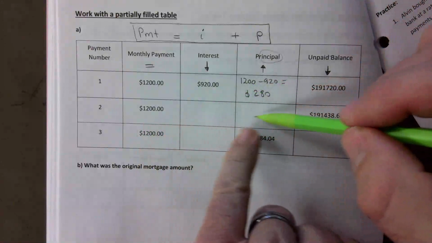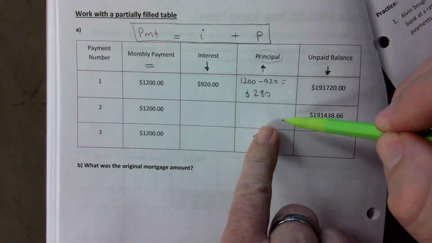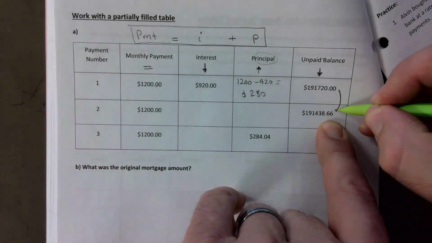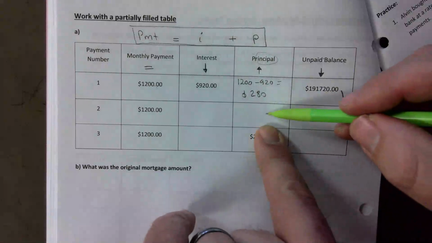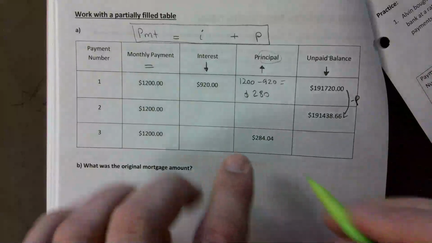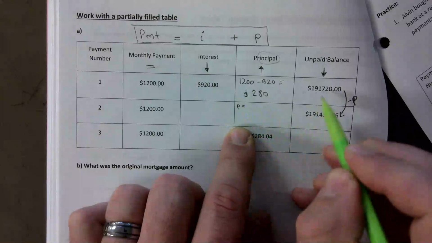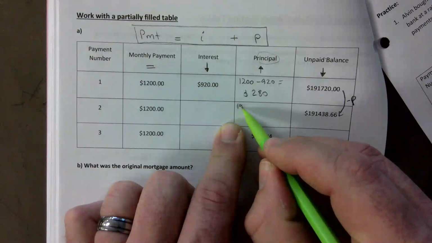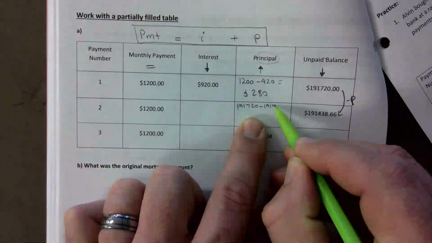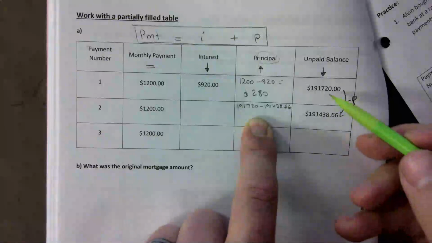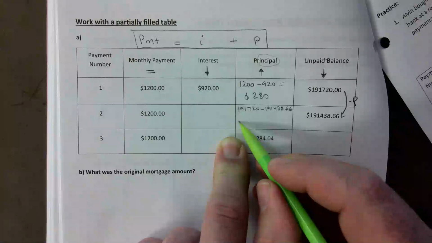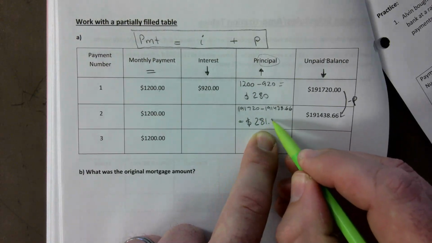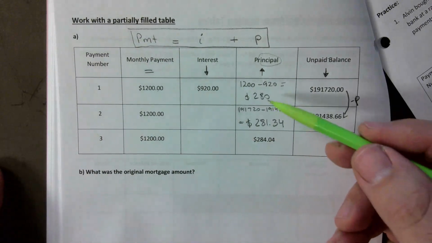But if you wanted to figure out the next row, you're missing interest and principal. You then have to resort to these two numbers. Something happened from here to there, and what happened is you subtracted this principal from the top number to get there. So to get the principal, you will simply subtract these two. I'm just going to go 191,720 minus 191,438.66. So you essentially are subtracting these two numbers. And when you do that, you get 281.34, which makes sense because the principal should slowly increase.